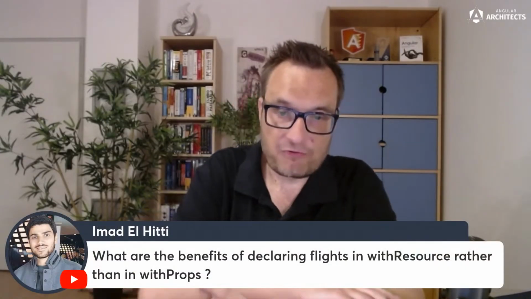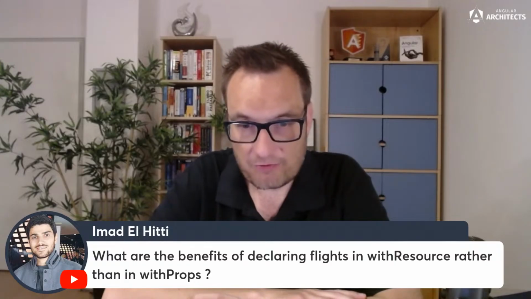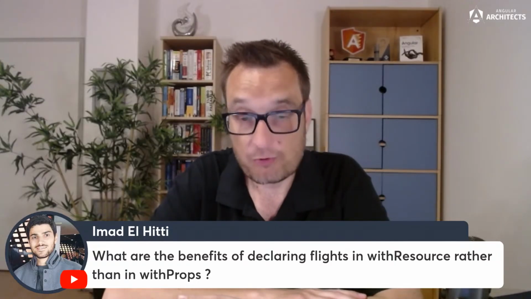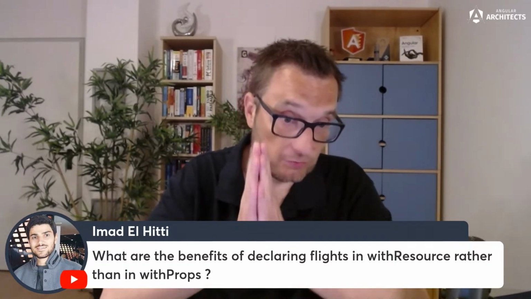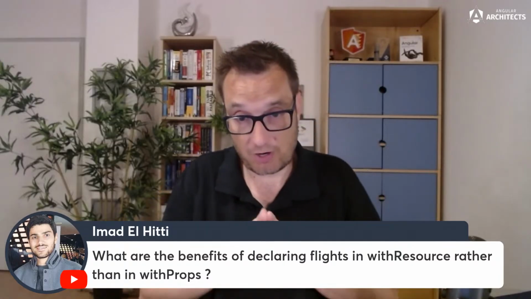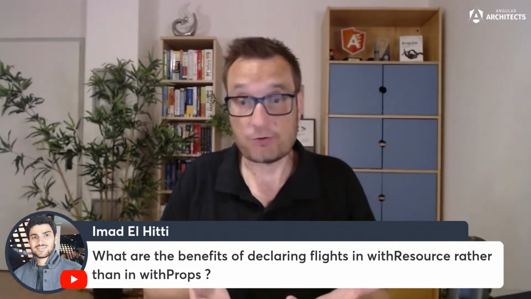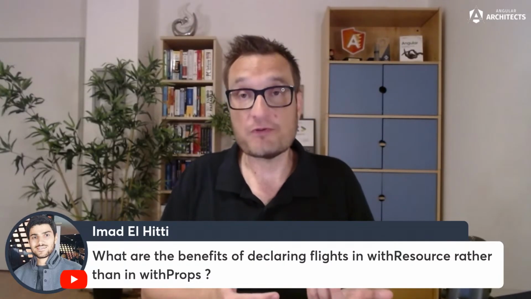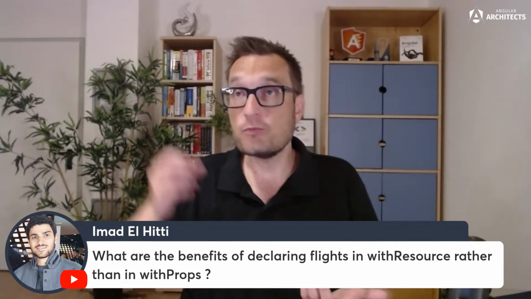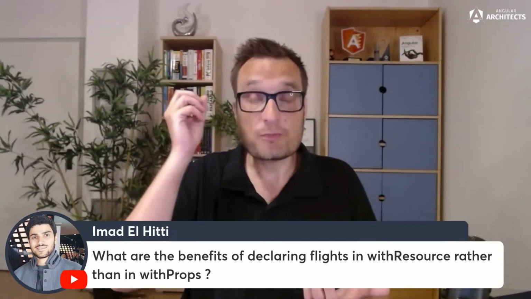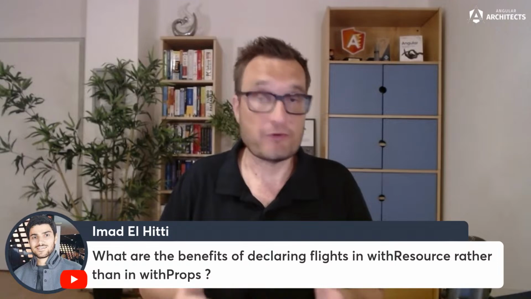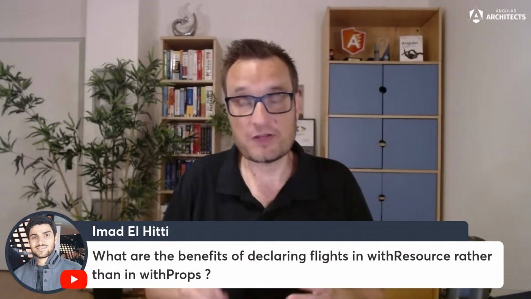What are the benefits of declaring fields in withResource rather than in withProps? That's a good question because that shows that you are an early adopter, and you are right. Before we had withResource, we needed to put the resource into the properties using withProps. This is still possible.